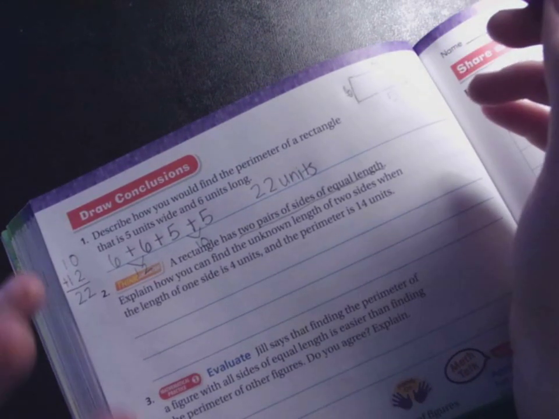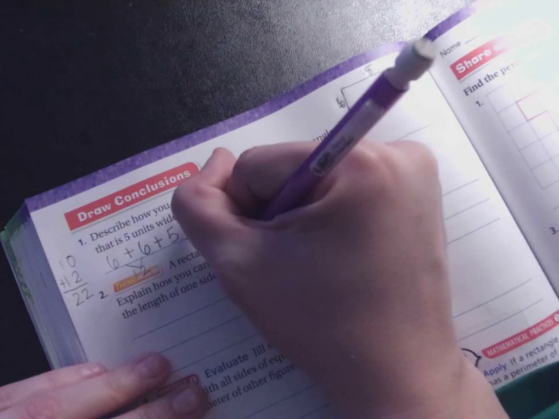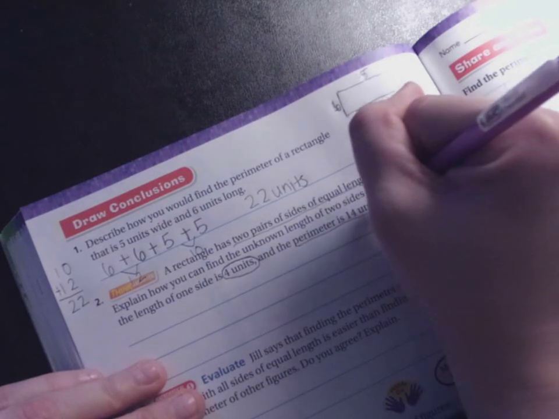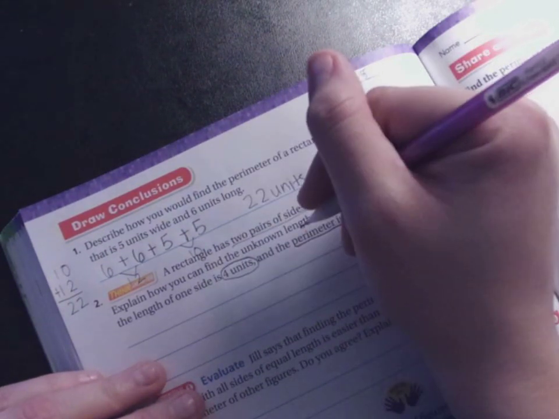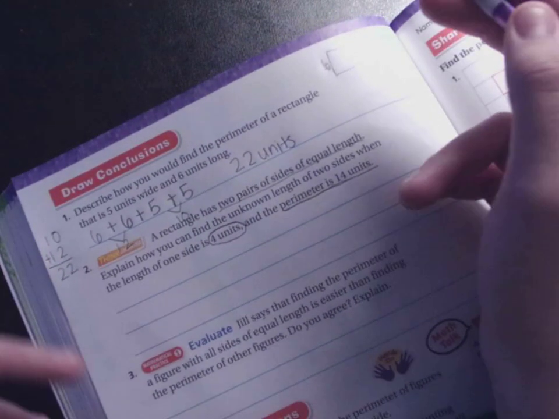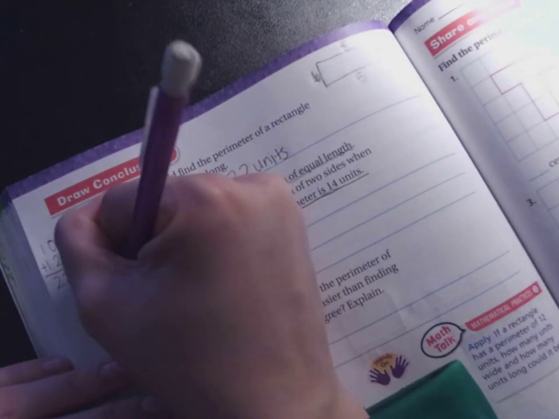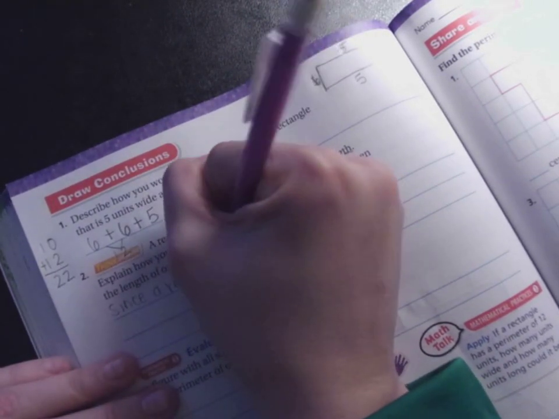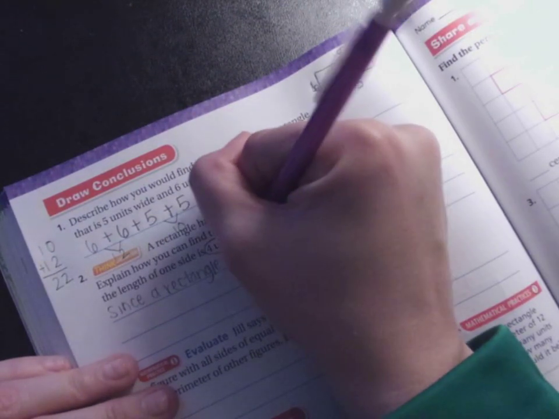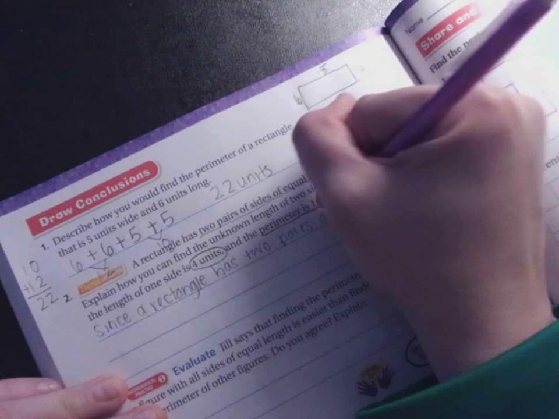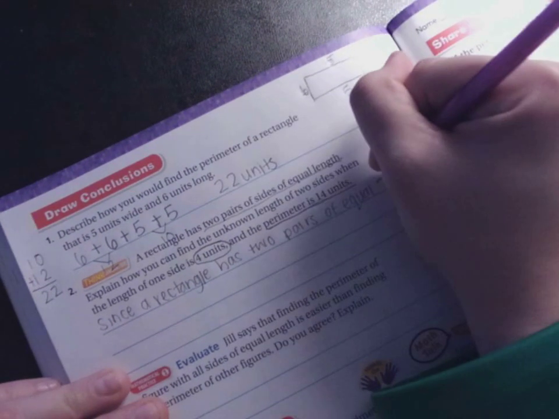Okay, so there's a few things that we know here. We know that one side length is 4 units. So I'm going to just circle that. Okay? And we know that the perimeter of the whole shape is 14 units. Okay? So, since a rectangle has 2 pairs of equal lengths, we know that there's 2 different side lengths. So we're going to start right here. We're going to say since a rectangle has 2 pairs of equal length.